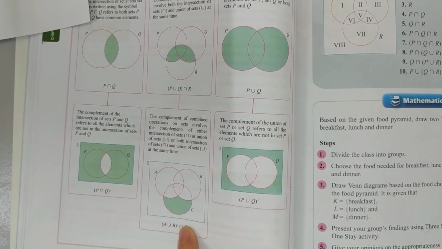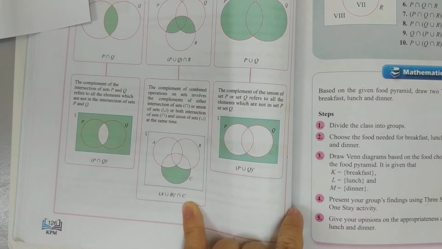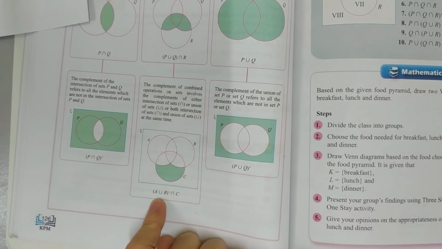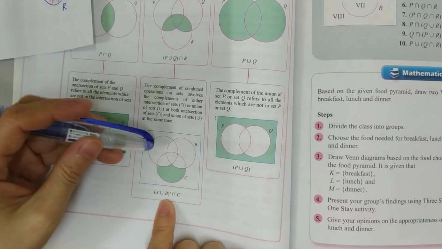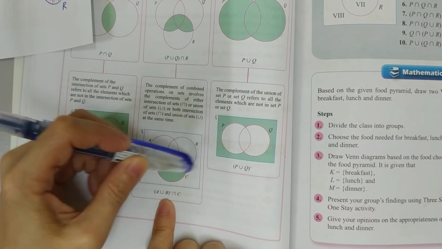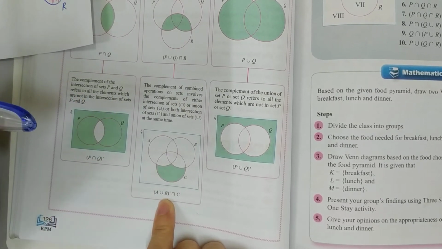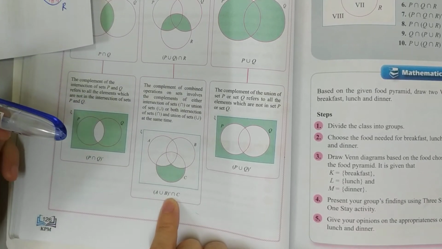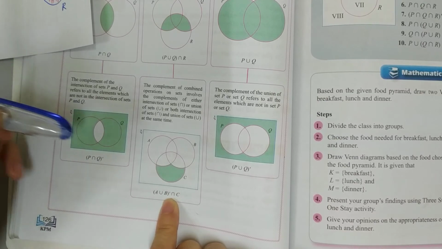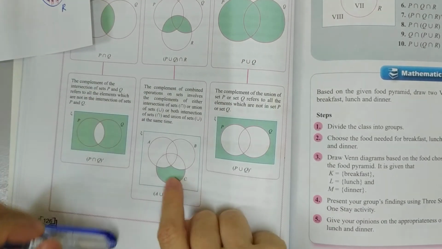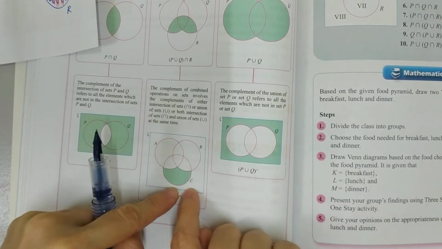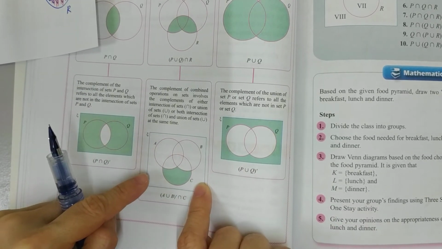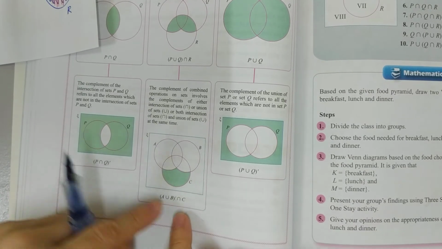So in this case, they're giving a new one. A union B would be all this whole part that they did not shade. And then they say complement, so that means it's outside of that. Straight away it's C, or the ones that are out of the three circles, the area that is out of the three circles.